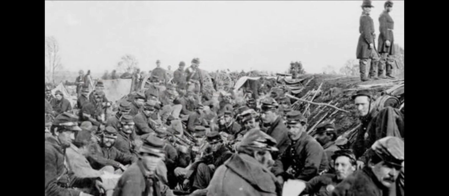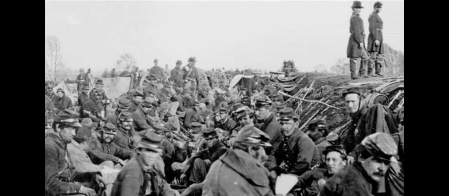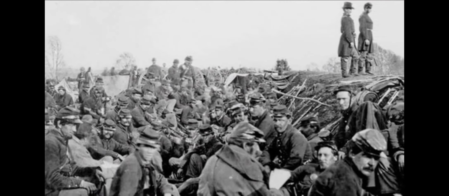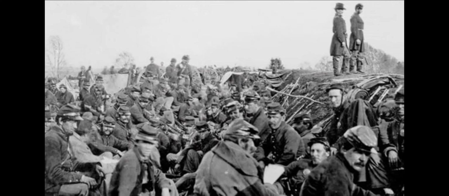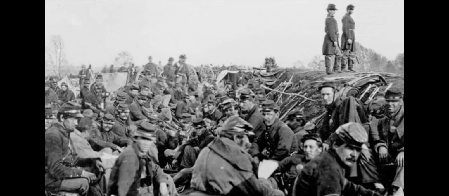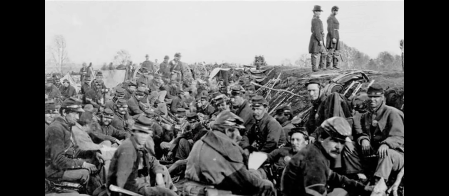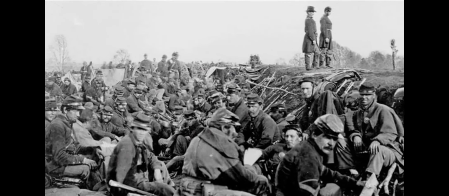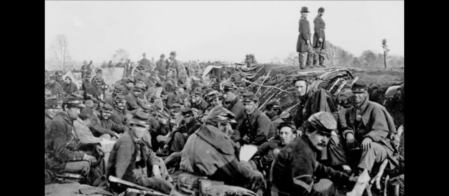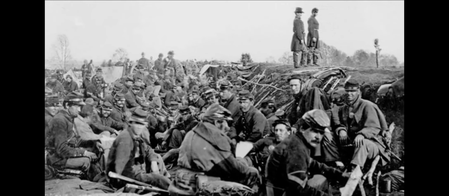And the Union brought with that better political leadership and quality military leadership, superior resources, logistics, and manpower. And when they had a political and military leadership who were able to mobilize those resources, then they were able to win the war.